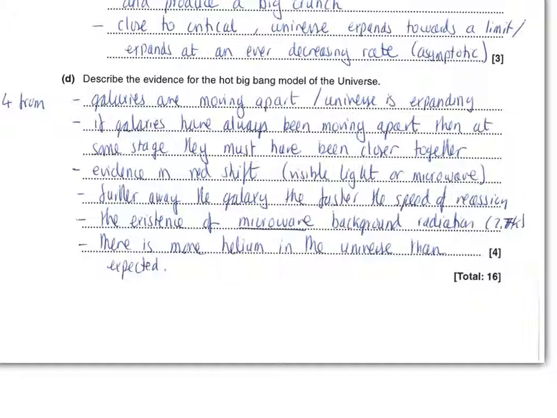This radiation corresponds to an average temperature of the universe of 2.7 Kelvin. Do make sure you refer to microwave background radiation. Background on its own would not be enough. And finally, a comment referring to the fact that there is more helium in the universe than expected.